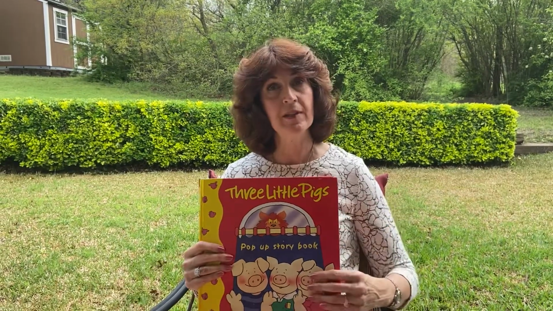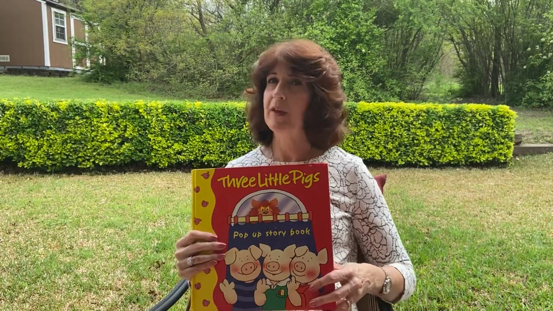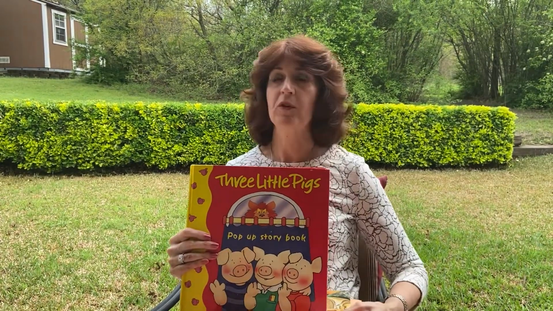And I'm going to move it over to the table so that this way you can probably see it a little better rather than me holding it up. So I'm going to move it over this way.